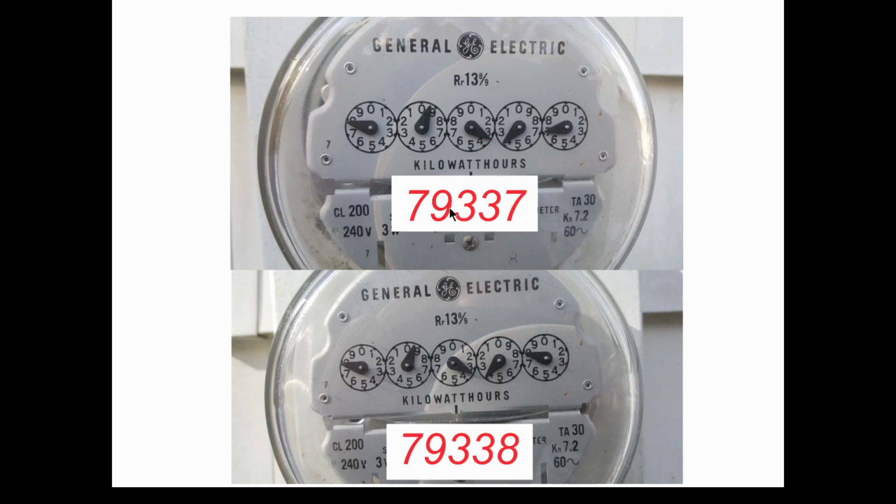So in that 1 hour, I've gone from 79337 to 79338, which means I have used 1 kilowatt hour in that time. So in 1 hour, it's like I've used 1 kilowatt continuously for 1 hour. So that makes sense. I mean, 1 kilowatt is some light bulbs, and maybe you turn the microwave on for a little bit. And so that's a reasonable number. So you can do that anytime. You can go out, take a photo of your meter, find out what the usage has been, and you can check it from what it's been for 1 day or a week or a month or whatever.